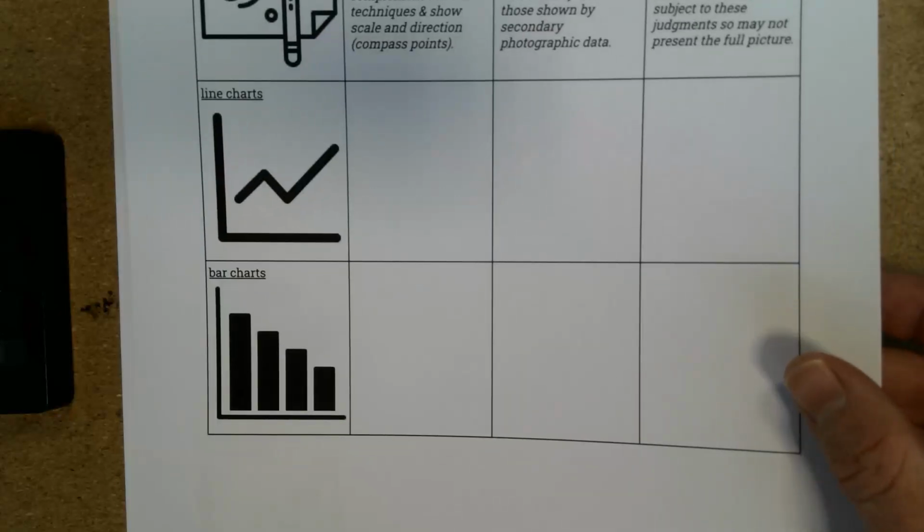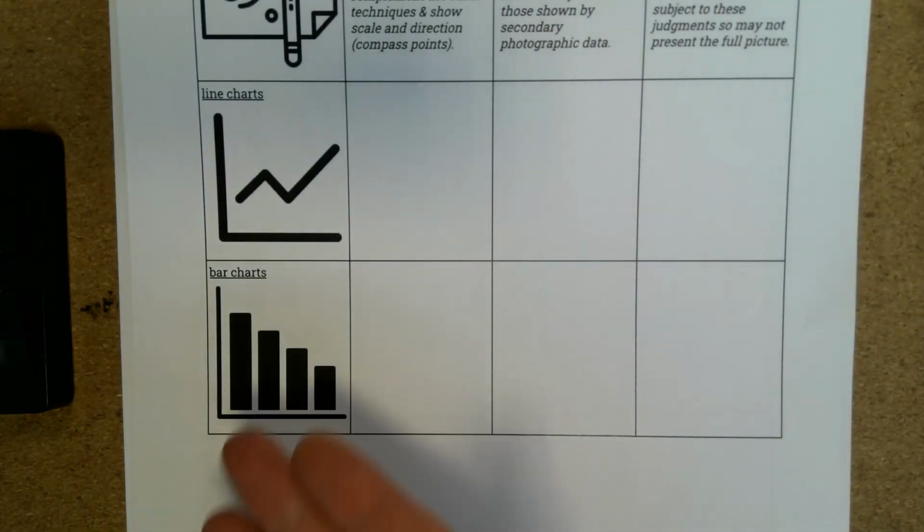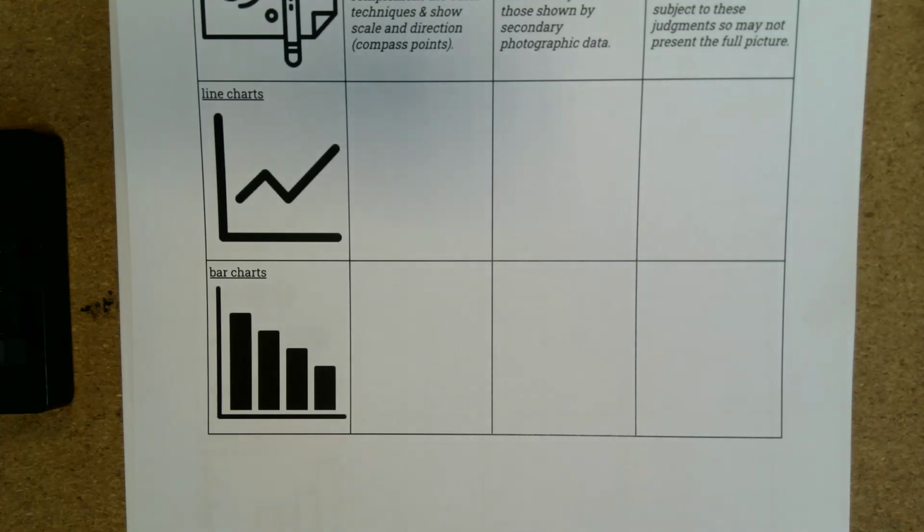Two of the most basic ways of presenting quantitative data are line charts and bar charts. Bar charts are useful where we need to show different categories of information, perhaps based around somebody's age or gender. Line charts are useful to show change over time. When doing both of these, it's important that the scales are proportional and appropriate so that we don't put bias into our data.